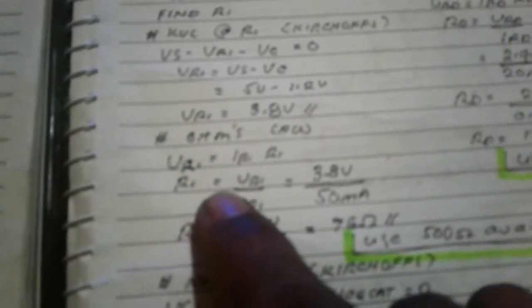Now using Ohm's law to find R1, 50 milliampere here is the forward current of this optocoupler. And we got this 72 ohms, but I use a 500 ohm available resistor. But it's still okay, it's still functioning, still working.